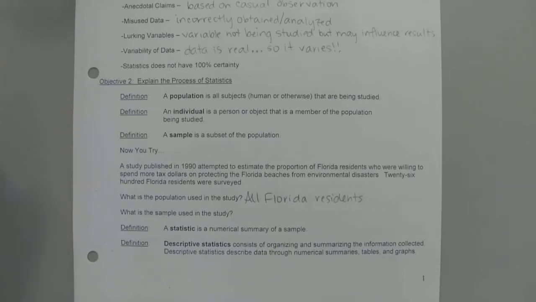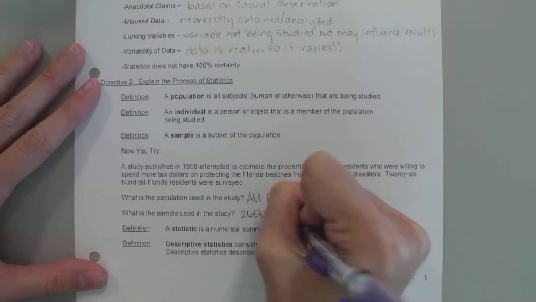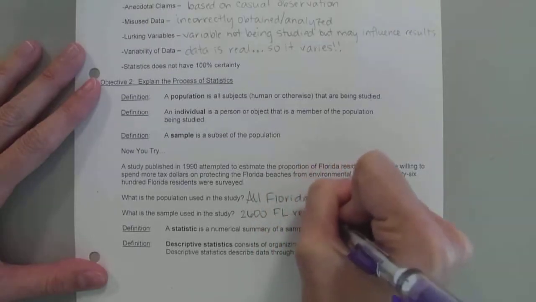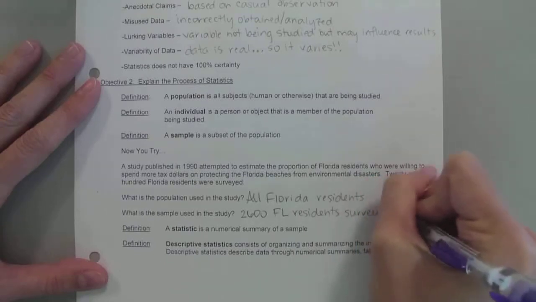Do you think we can get a hold of every Florida resident? No. So what do we do? We take a sample and we send that survey to just a sample. Who's the sample that we send it to? The 2,600 residents that got the survey. Absolutely. So 2,600 Florida residents surveyed.